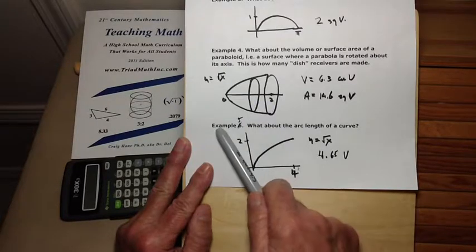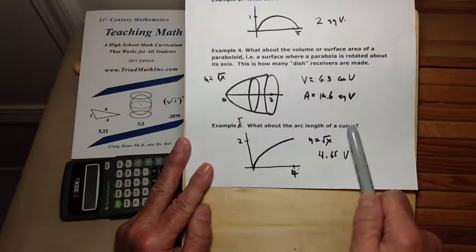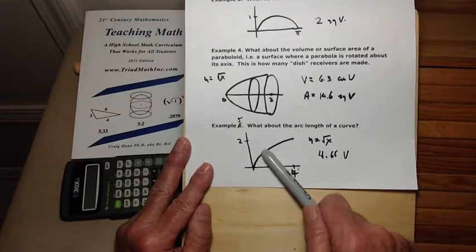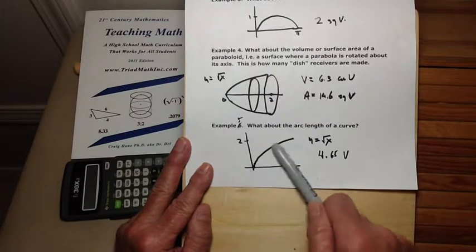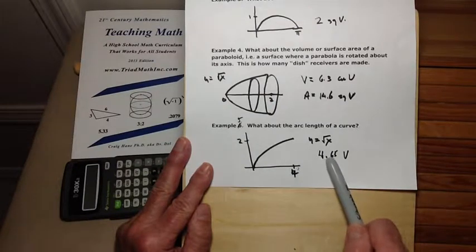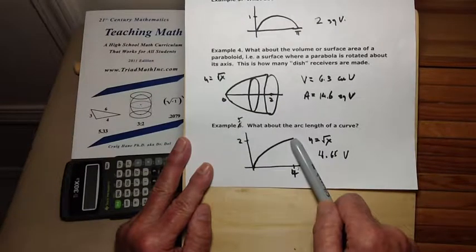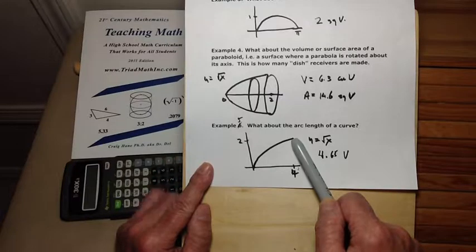Or what about the arc length of a curve? Here again, I've taken the parabola, y equals the square root of x, and how long would this be, the arc length of this? It turns out it's 4.65 units, which you can find out easily with calculus. And there's no other easy way that I know to do it other than to use calculus. And this was example number 5.